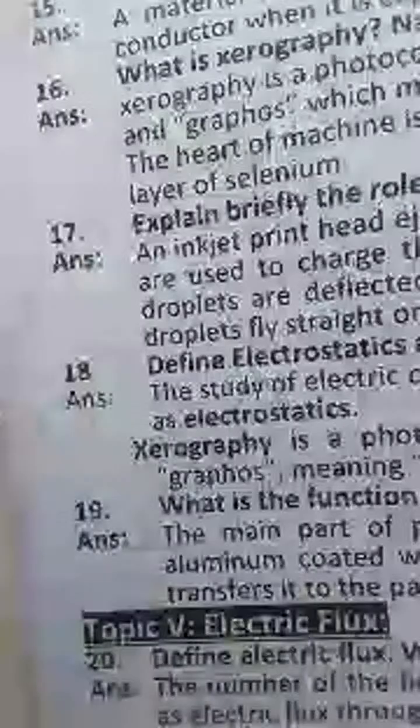Is E necessarily zero inside a charged rubber balloon? If the balloon is spherical, assume that the charge is distributed uniformly over the surface. Yes, E is necessarily zero inside a charged rubber balloon.